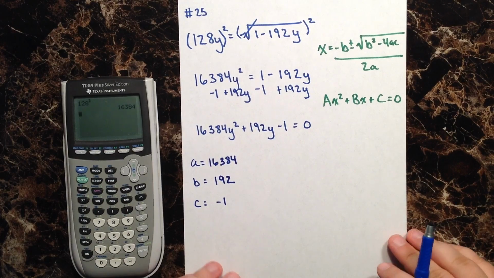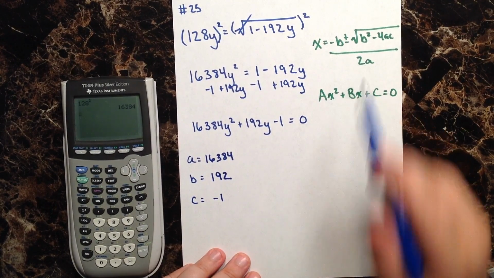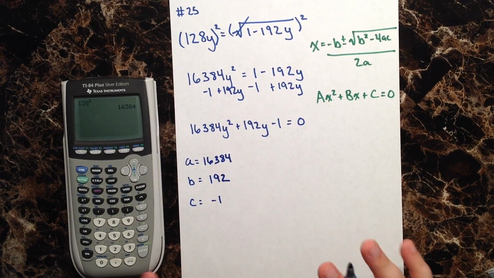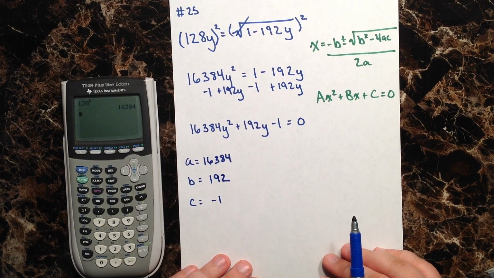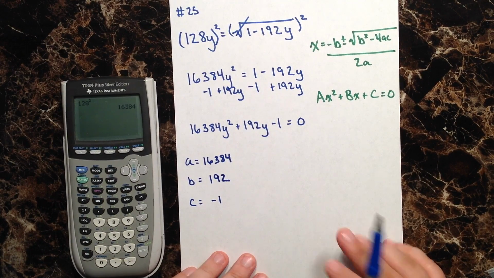Now that we've identified our a, b, and c, all we have to do is plug and chug into the quadratic formula. I would beg you, when you are using the quadratic formula, please make sure you're using parentheses when you're plugging in. Otherwise, the signs can get a little tricky.